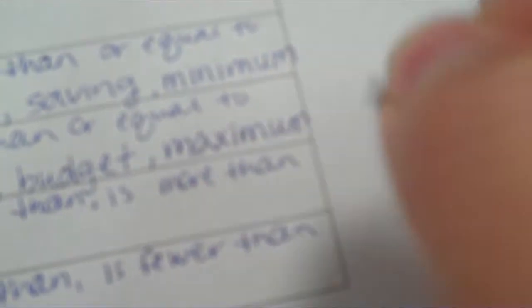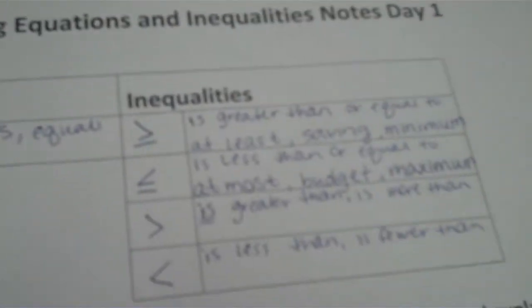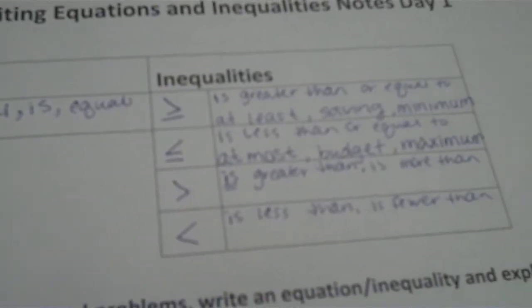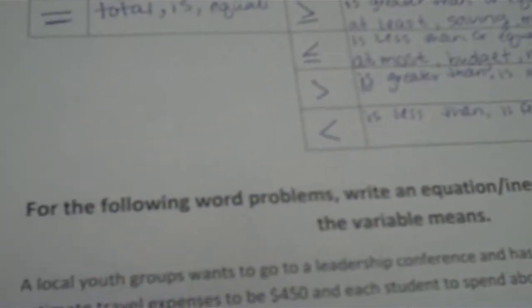Two more things I want you to add here. Greater than or equal to is also a minimum, like a minimum speed limit. And then less than or equal to is a maximum. So if the speed limit is a maximum of 70, you can go 70, or you can go less than 70, but you can't go over. Technically, you can't go over. A lot of words that mean just what inequalities are. And at some point, you're just going to have to figure it out by reading the problem.